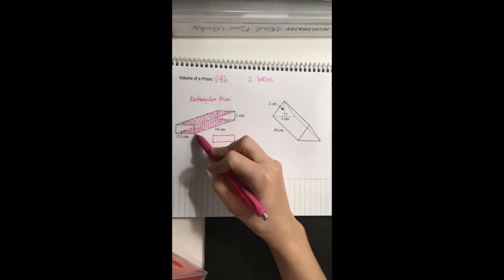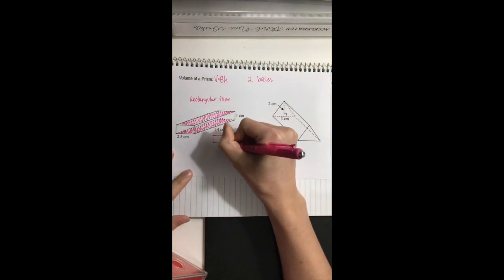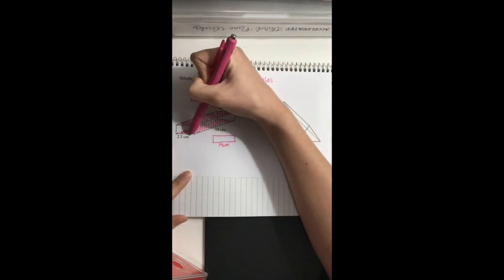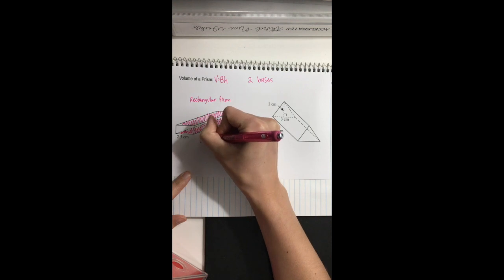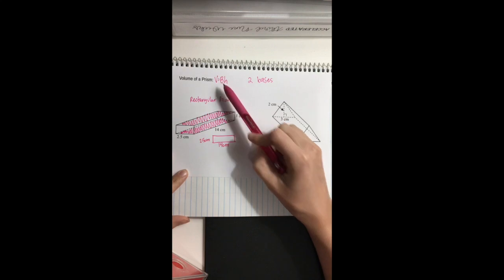Okay, so this length right here is 14 centimeters. This length right here is 2.5 centimeters. So we're going to label that. Okay, how do we find area of a rectangle? Because remember, our goal is to find the area of the base. Here's the base.